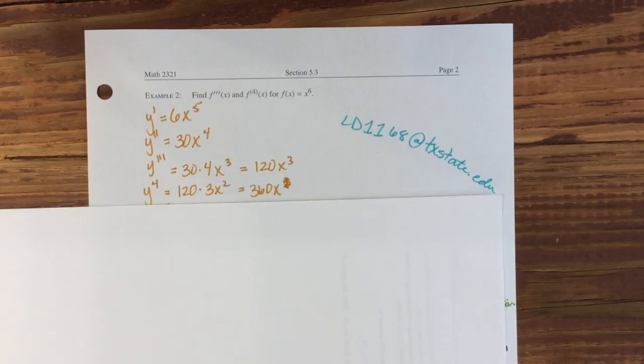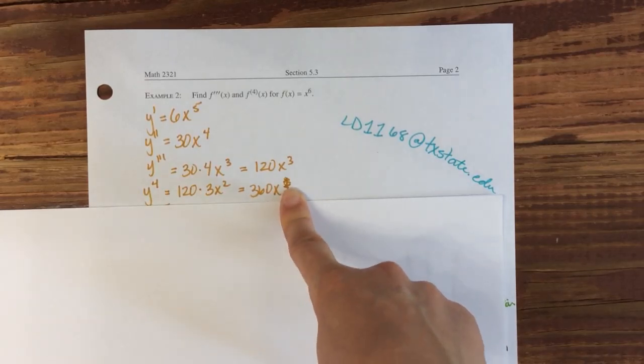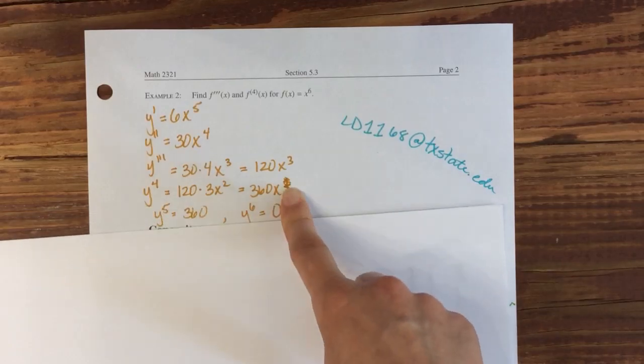The 120 is now the coefficient, so remember it's just hanging out. Power rule, x cubed, so 3x squared. So we get 360x to the first, right? I wrote first, but remember, you don't have to write x to the first power. It's implied. And then I just kept going for fun.